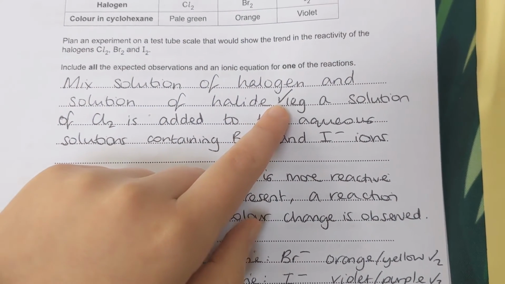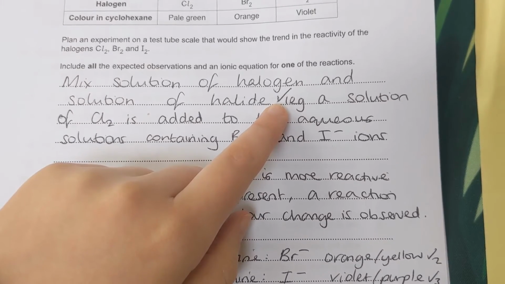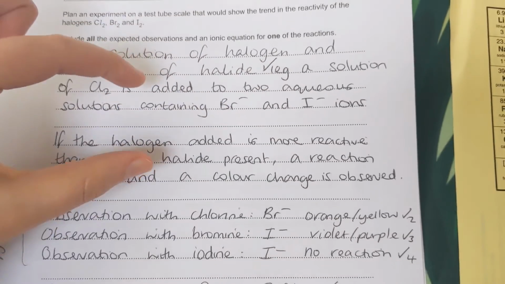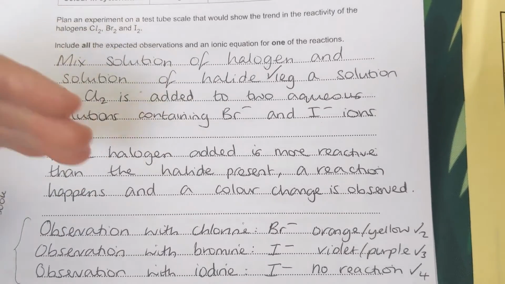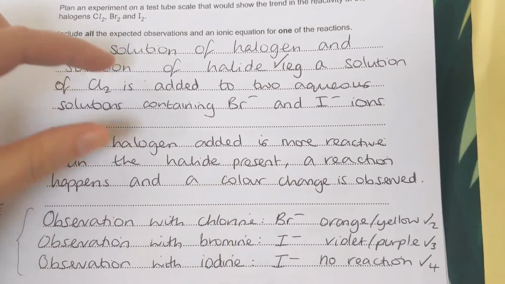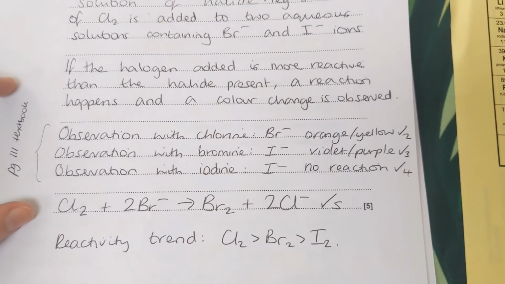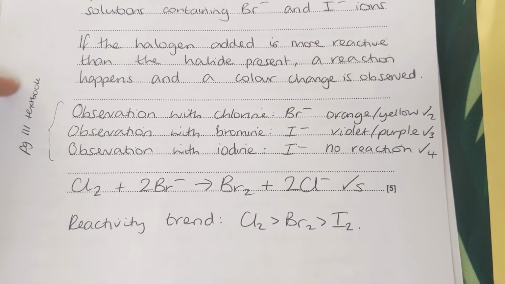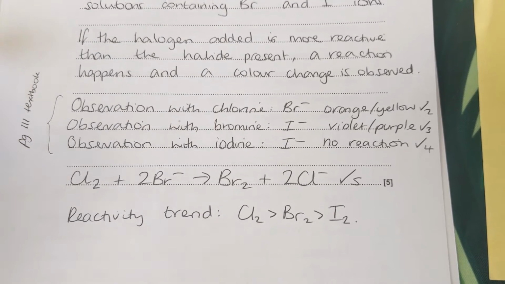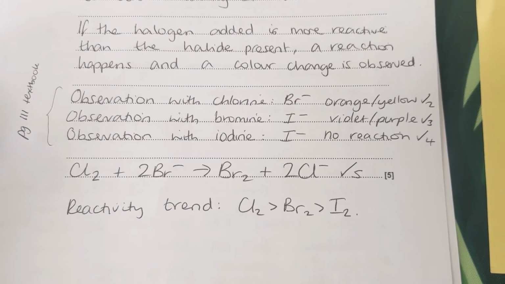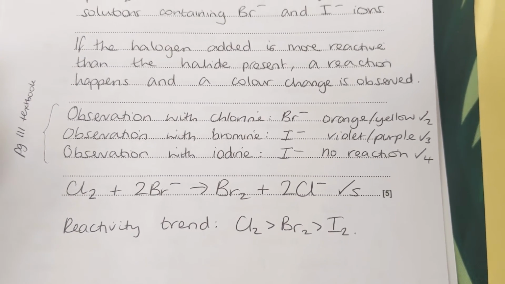So the first mark for saying we mix a solution of the halogen and the halide, we actually don't get any marks for this bit. I was just explaining it more for this video. And the rest of our marks come from the observations. So I've written the textbook page number as well, if you've got the AS Chemistry textbook for OCR A.